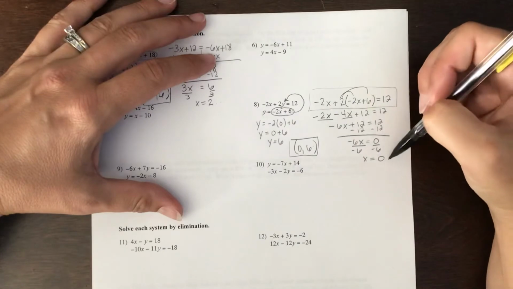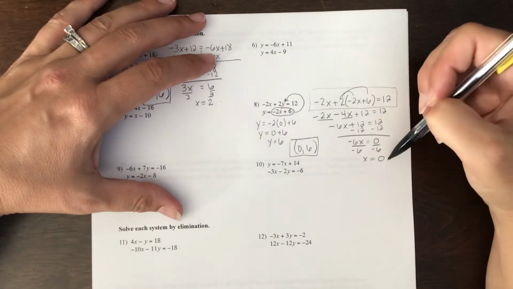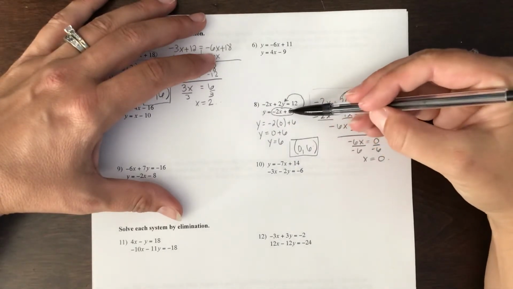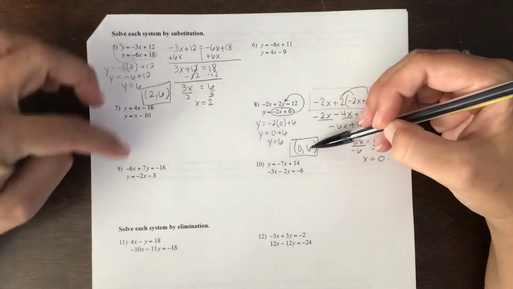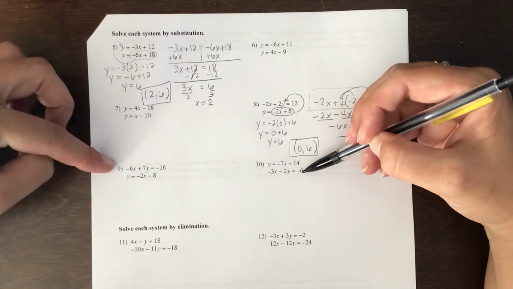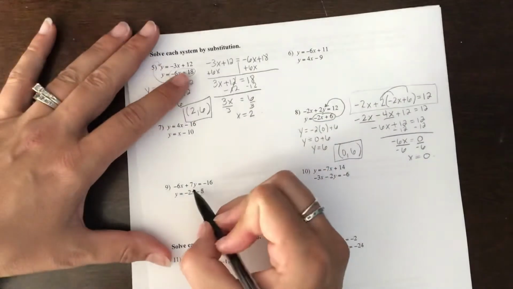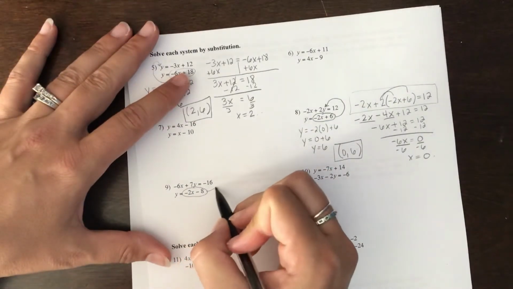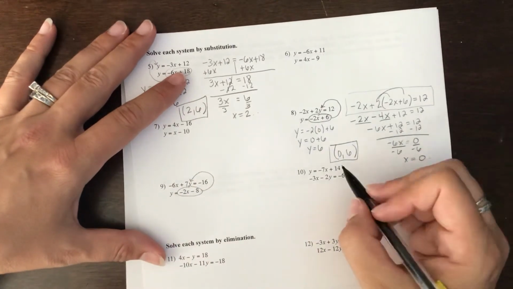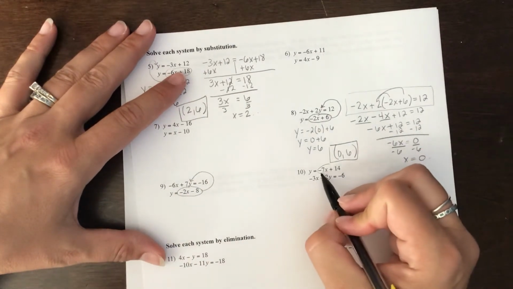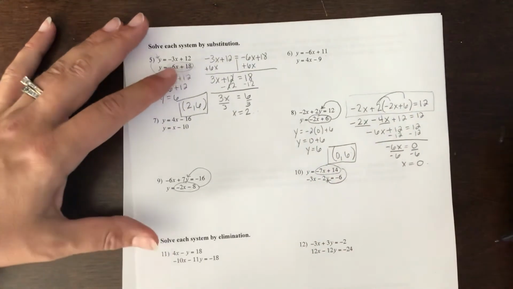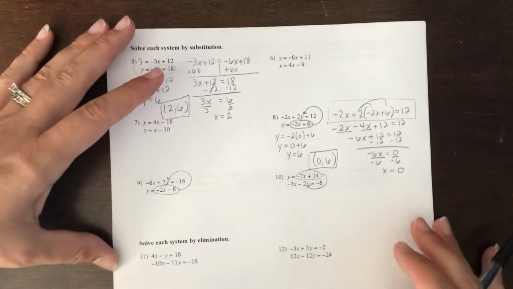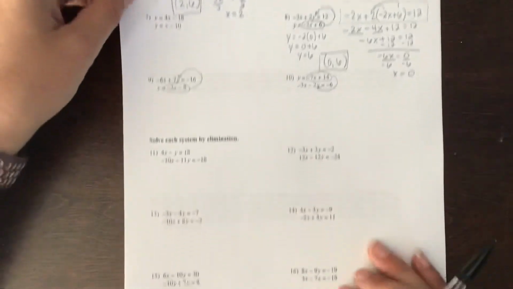Then we solve for x. Once you got x, you plug that back in to the y equals equation for x, and you solve and you find your y. So 9 and 10, you can do the exact same process. You're going to be substituting all of this negative 2x minus 8 in for that y. And here you're going to take this negative 7x plus 14, and you're going to substitute it into that y right there. Okay? All right, and then we have elimination.